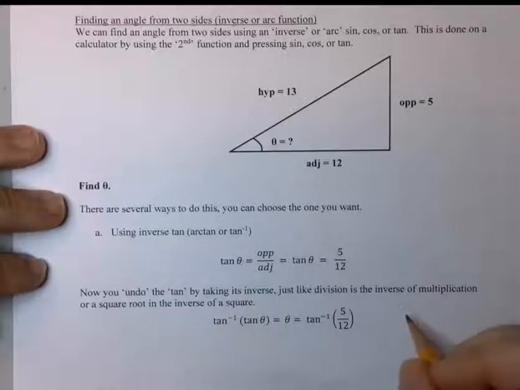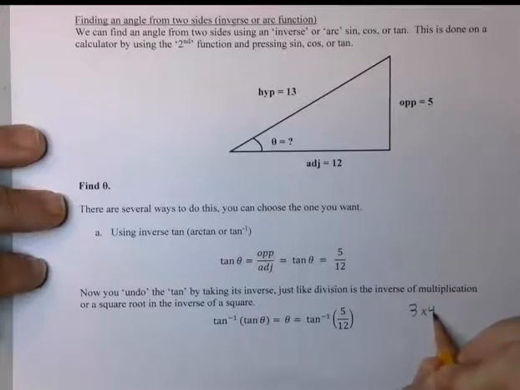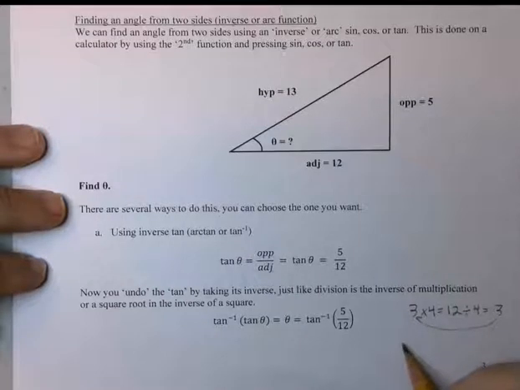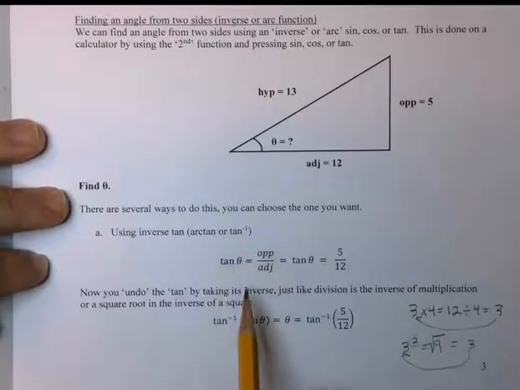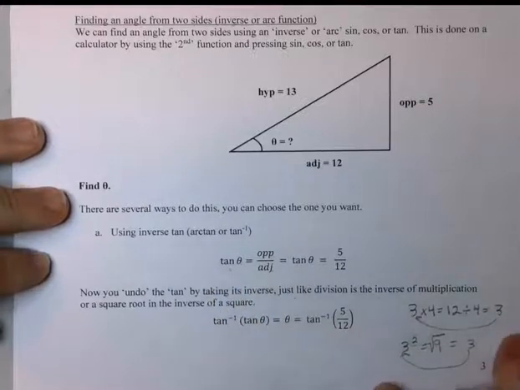Let me just give you a quick numeric example here. If I take the number 3 and multiply it by 4, that equals 12. The inverse of multiplication is division. So if I divide 12 by 4, it takes me back to 3, where I started. So multiplication and division undo each other. If I take 3 and square it, that gives me 9. If I then take the square root of 9, that equals 3. So the square and the square root functions undo each other. Similarly, the tangent and the inverse tangent undo each other, just like that.